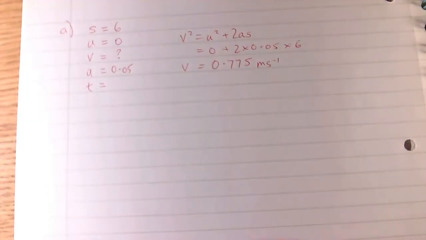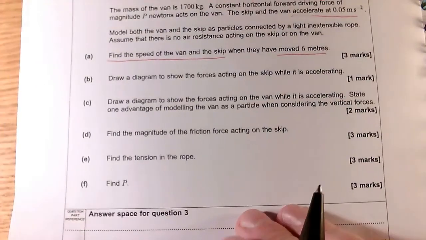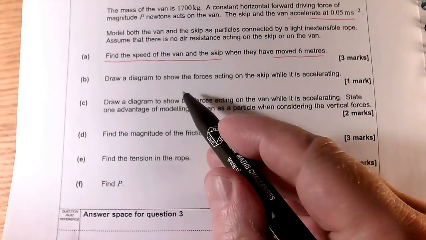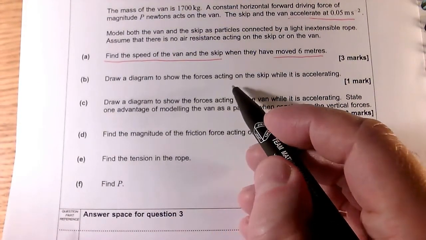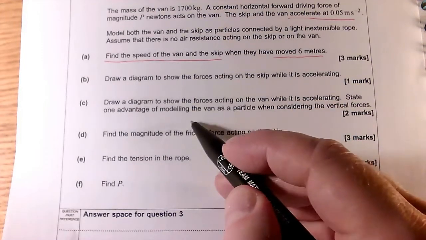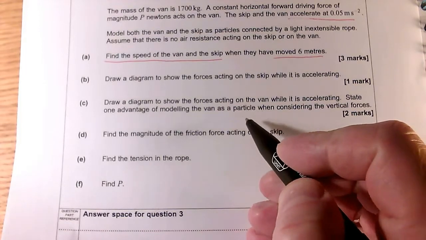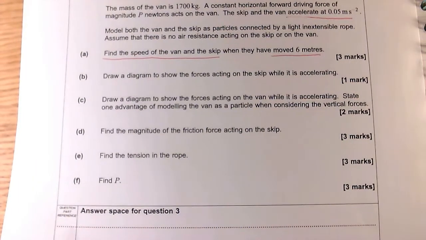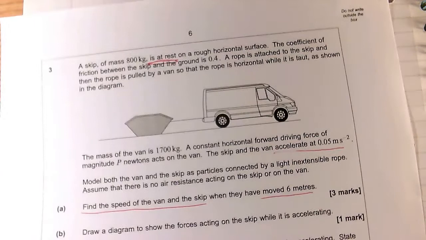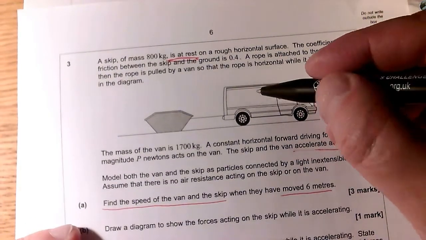All right. On to part B, which asks me to, well, let's take B and C together. We've got to draw a diagram showing the forces acting on the skip. We've got to draw a diagram to show the forces acting on the van, and then we've got this advantage bit. Let's do the forces first. Okay. So working from this diagram, I need to draw separate diagrams.